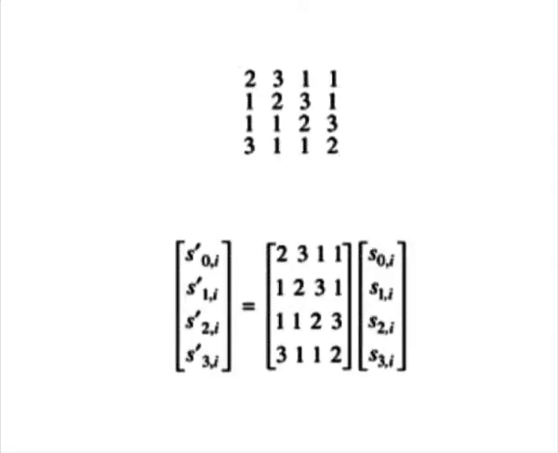After the shifting operation, let us move on to the third step, which is the mix column step. In the mix column operation, each column is multiplied by a matrix of 4 by 4 dimension as shown in the figure. The first row of the matrix is 2, 3, 1, 1.